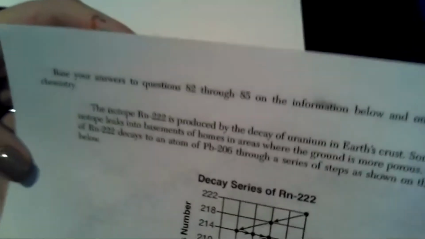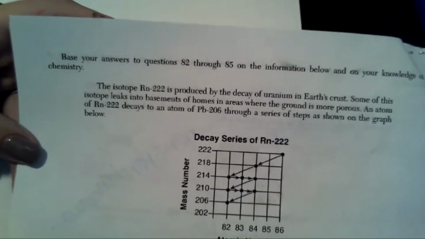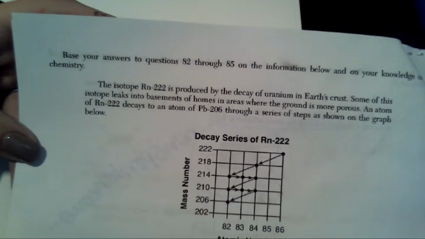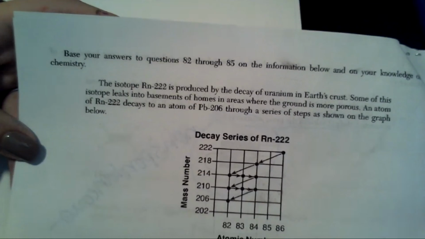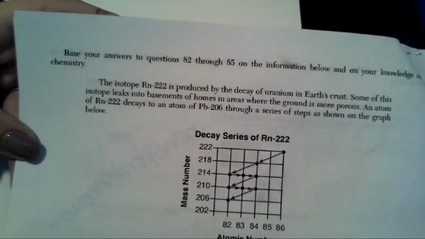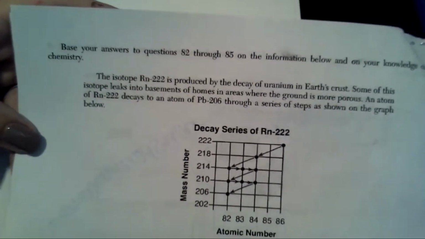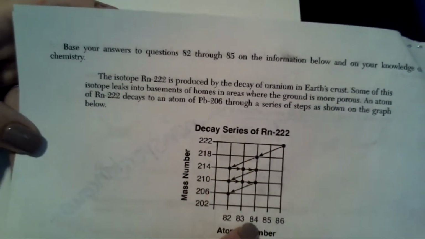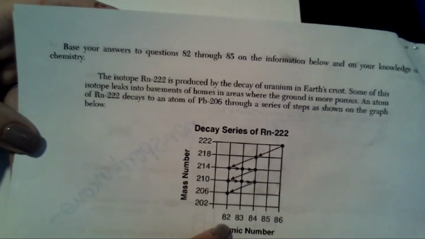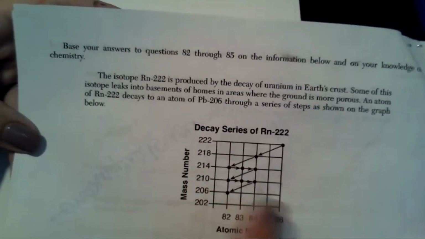All righty. We have the isotope radon-222 is produced by the decay of uranium in the Earth's crust. Some of this isotope leaks into basements of homes in the areas where the ground is more porous. An atom of radon-222 decays to an atom of lead-206 through a series of steps as shown on the graph below. Okay, so it's starting out as atomic number radon-226, and then it decays into number 84, decays to 82. It maintains its mass, but it's gaining atomic number, and it's kind of bouncing back and forth here.